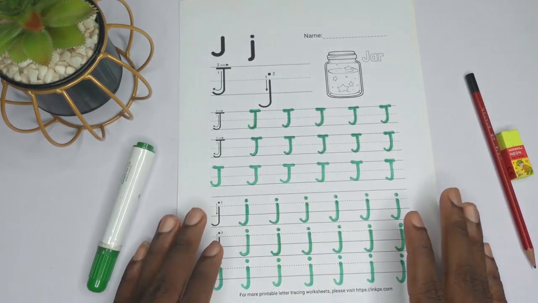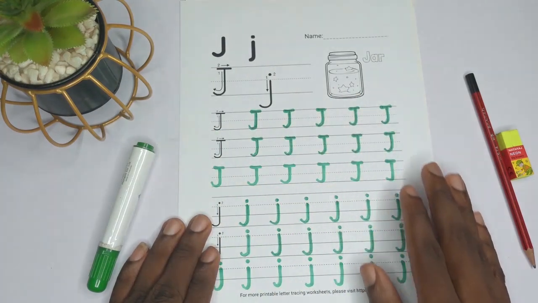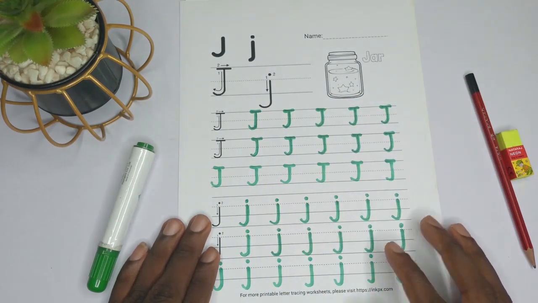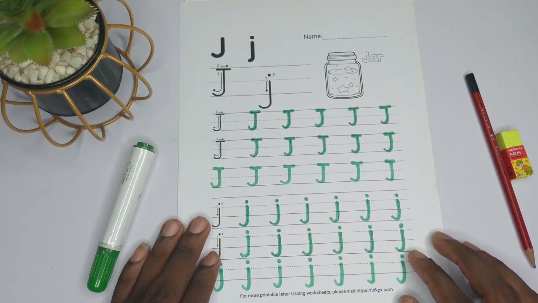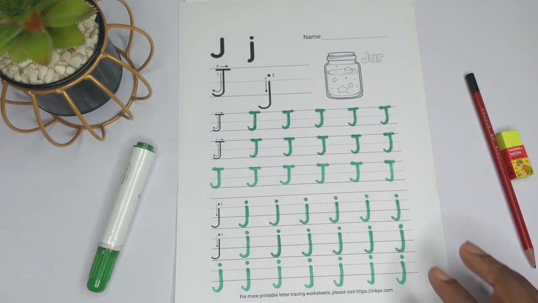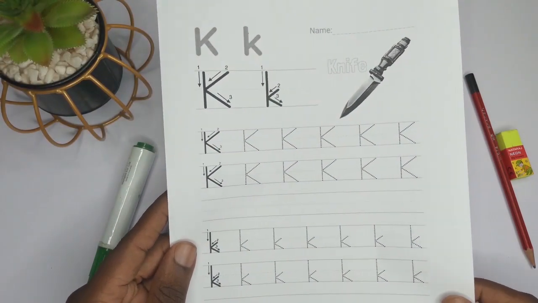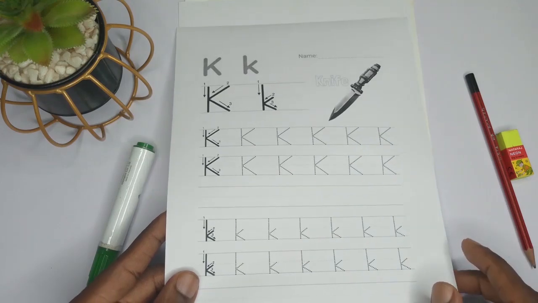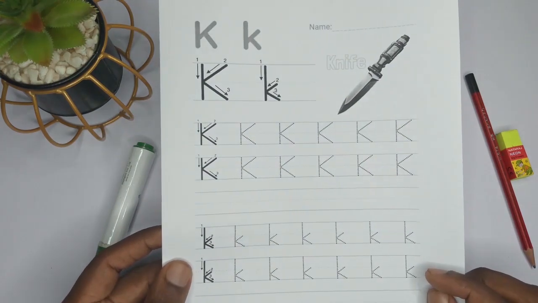So thank you so much for watching how to write the alphabet J, both capital J and small j, in the English alphabet. Now in the next video, we'll be looking at the next alphabet, which is K. K for knife, K for knowledge, and many other words. So we'll be looking at how to write capital K and small k in the next video.